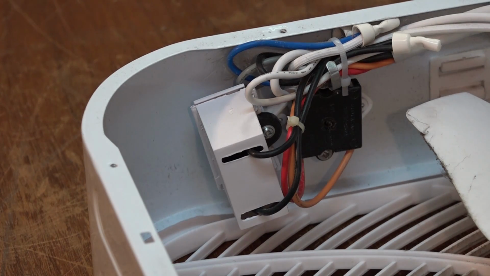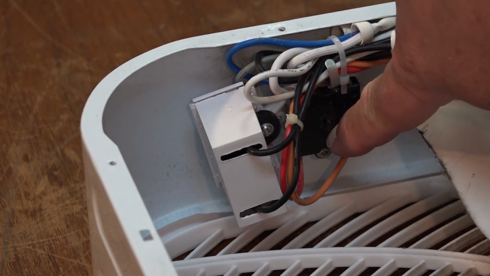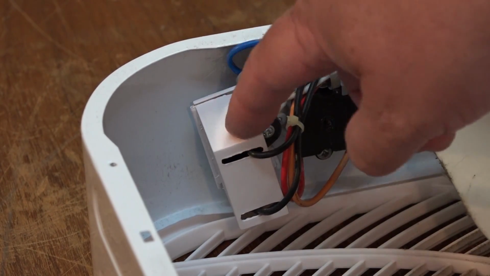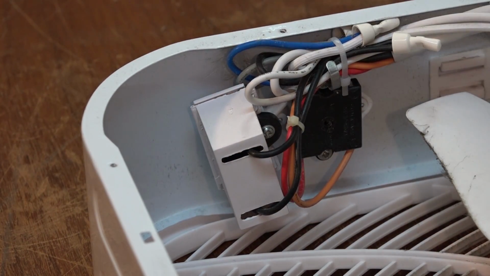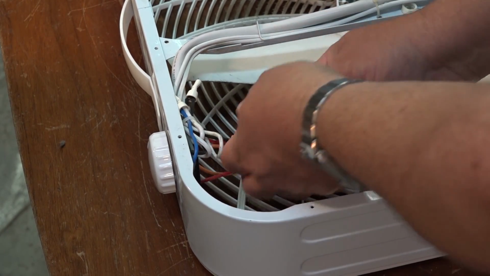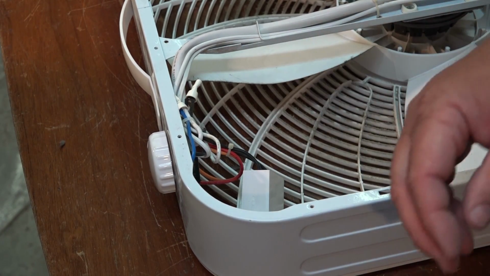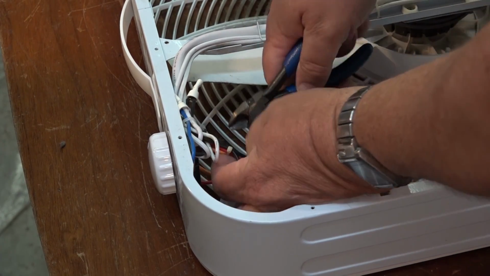So here's our capacitor. We've got our switch here, and here's our capacitor. And this bad boy is going to be bad. So let's pull this bad boy out, we'll measure it, and we will see that the capacitor is going to be open. Then I'll find a new capacitor, and we'll put it in here, and that'll fix the problem. Guaranteed, that will fix the problem. So I'm just going to remove the capacitor, and we'll cut some of the tie downs, and then I can get my meter out and measure this thing.